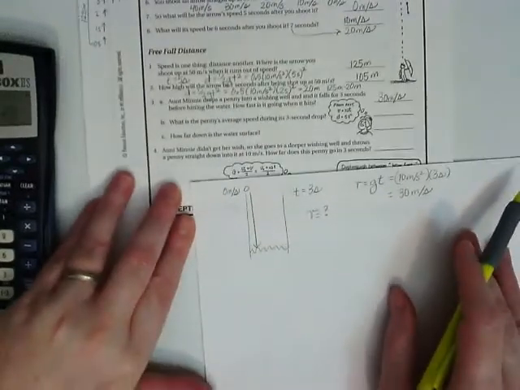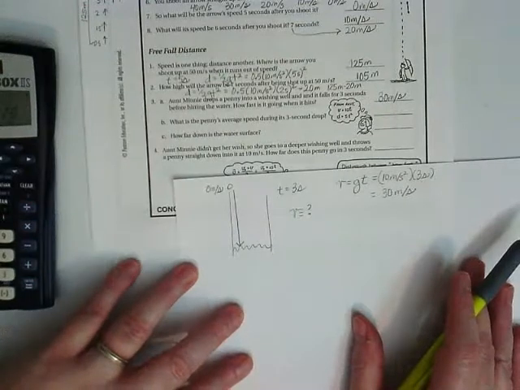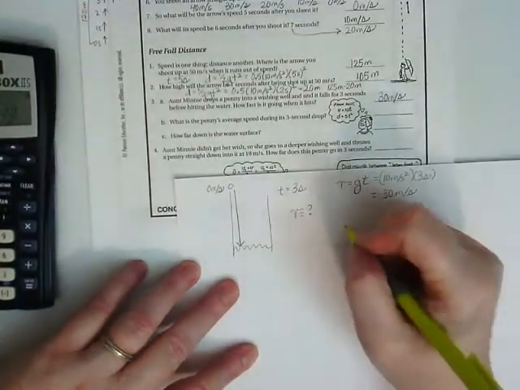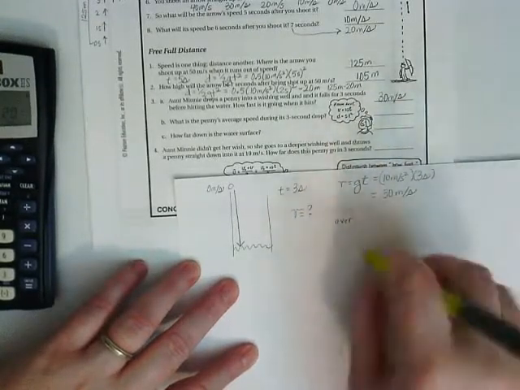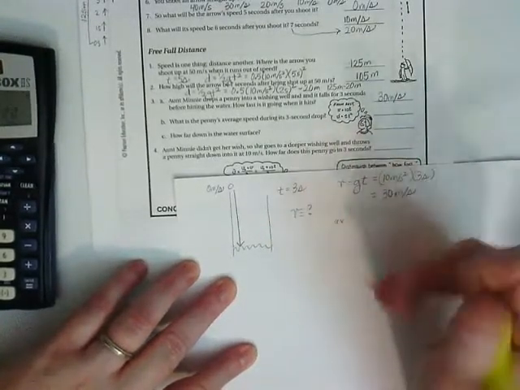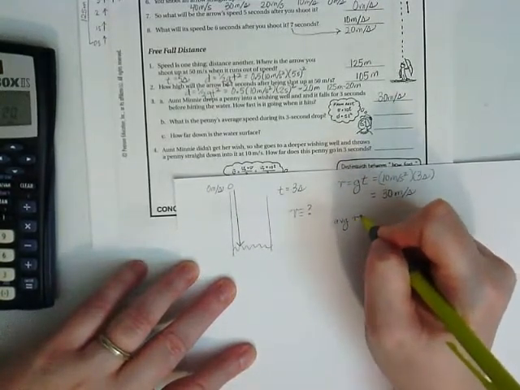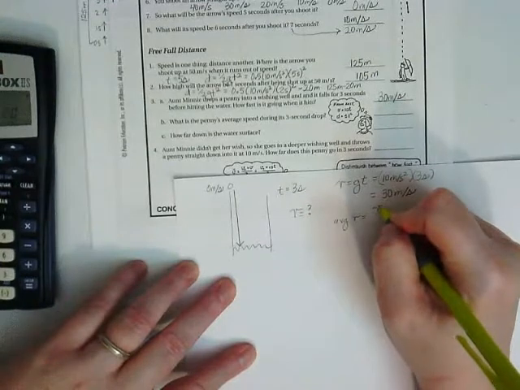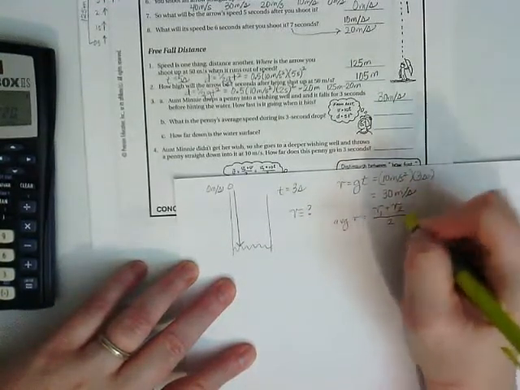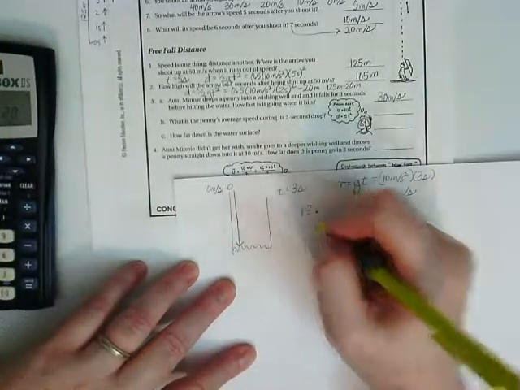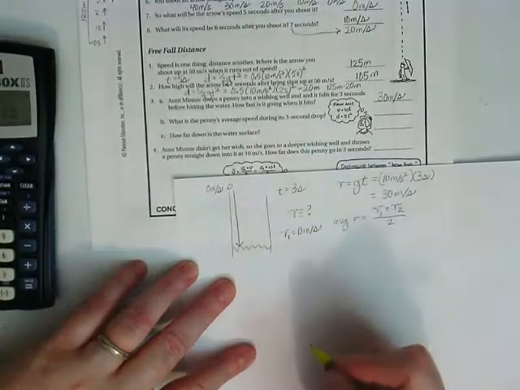Part B. What is the penny's average speed during its 3-second drop? So remember to figure out our average, we'll just use AVG, our average speed or velocity. We use our first velocity plus our second velocity and divide it by 2. Our first velocity in this case is the 0 meters per second that it was at rest.